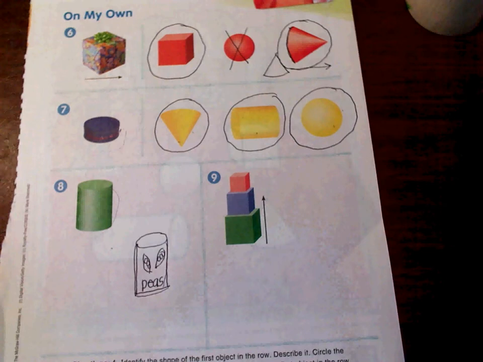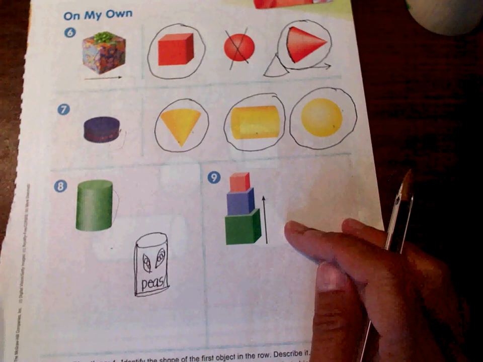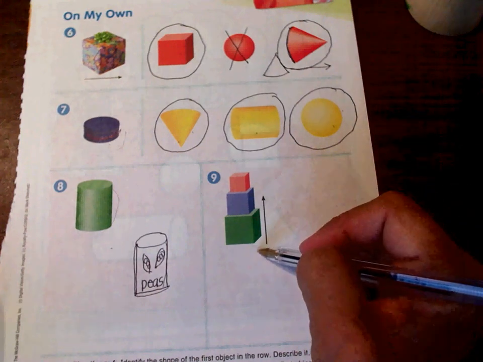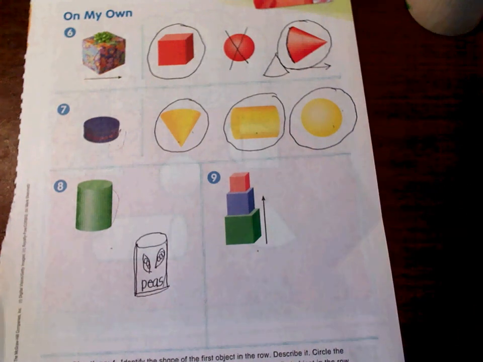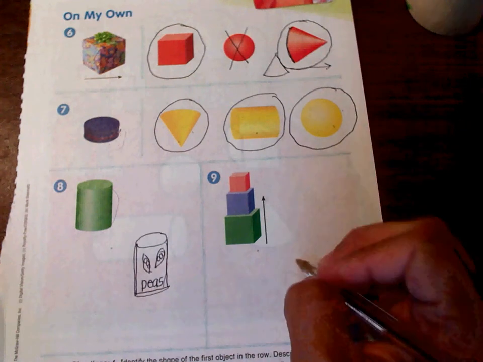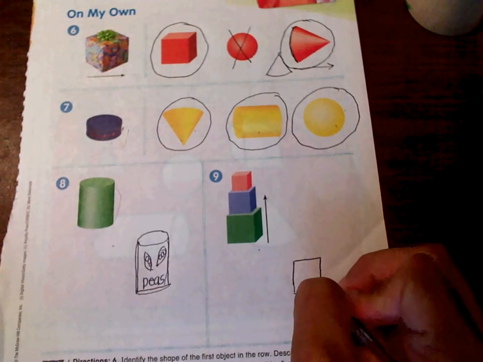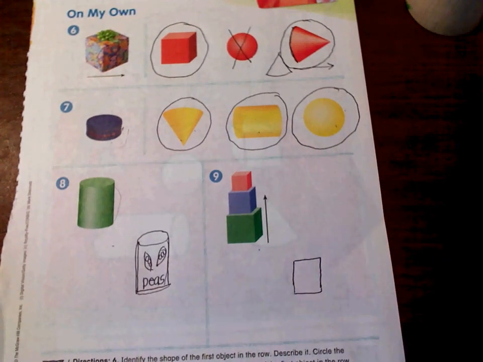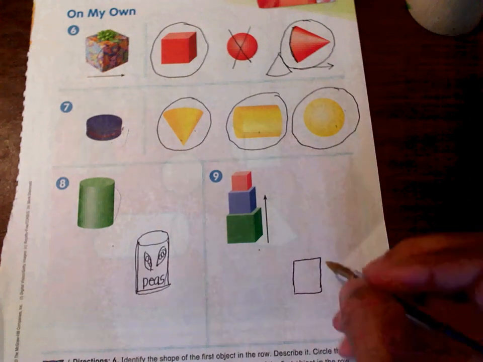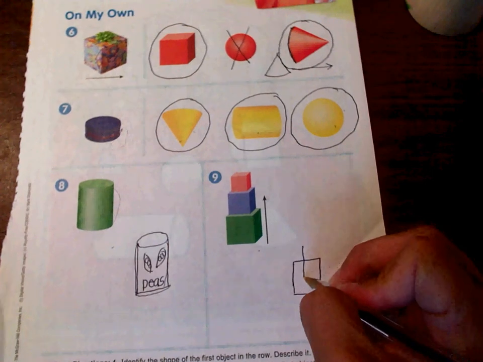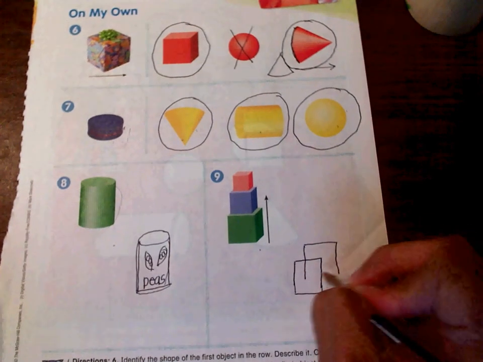Good job. Now I want you to look at number 9 and I want you to draw a shape that would stack just like these. Pause the video and do that now. Okay, boys and girls, I'm going to go back to my study and I'm going to show you a secret to drawing a cube. So what I want you to do is draw a square that looks like that. Now the next thing I want you to do is draw another square like this. Pause the video so it looks like you have 2 squares together.